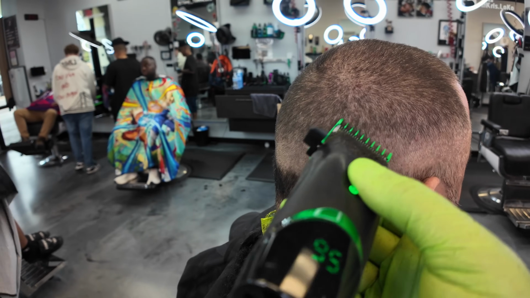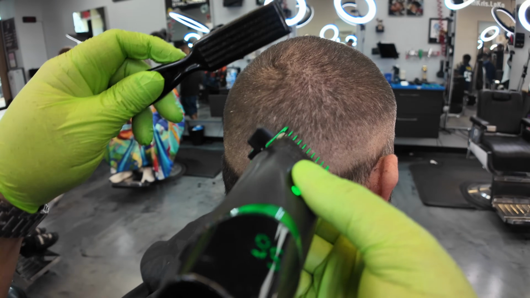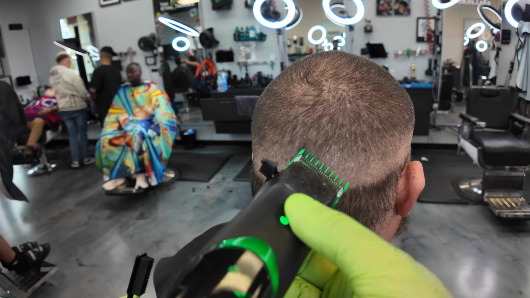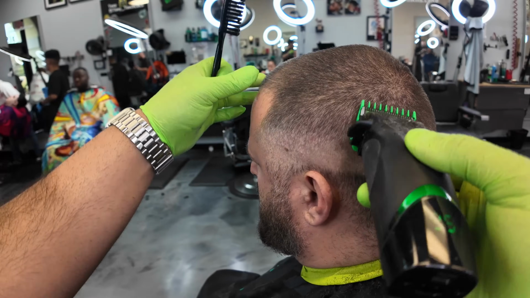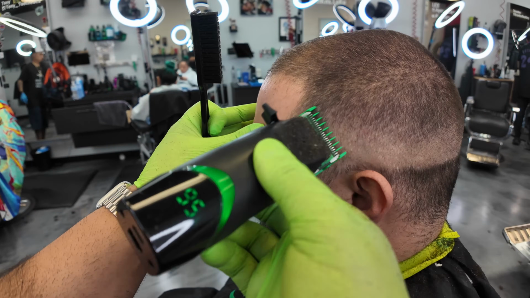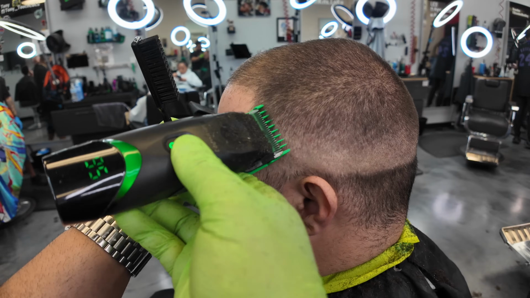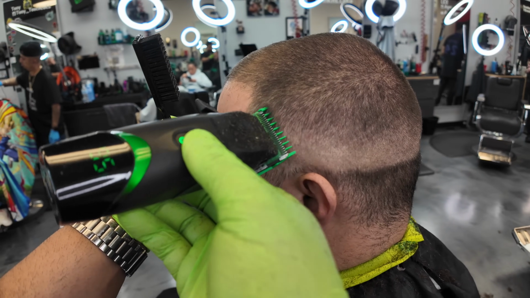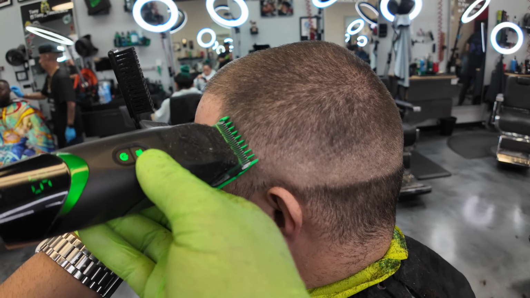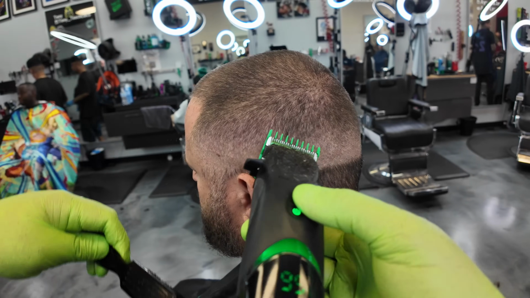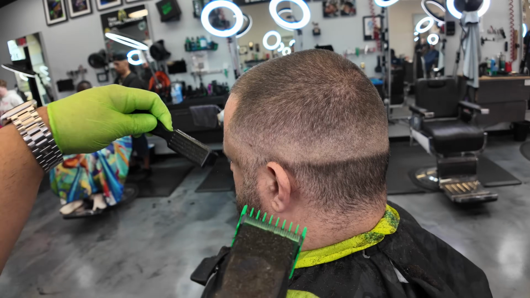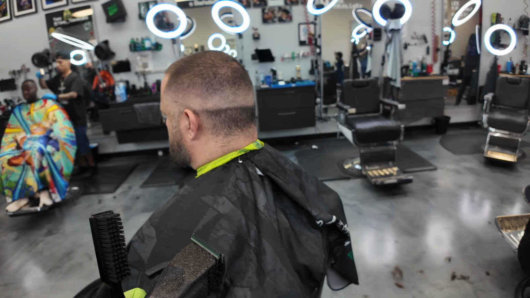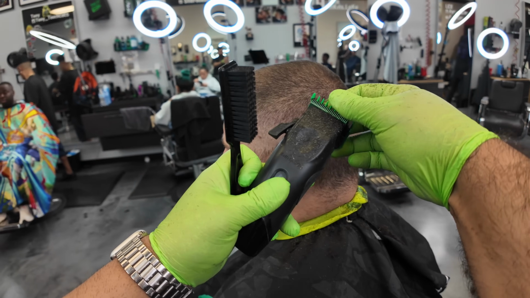Notice that it definitely is starting to soften up the line. The fade is not complete, but it is close to it. So look, we're pretty much getting close to doing everything that we can with this one guard. So what's the next lowest length? The next lowest length below the one guard is the half guard, right? So let's go ahead and take this off. Now we can put that half guard on.